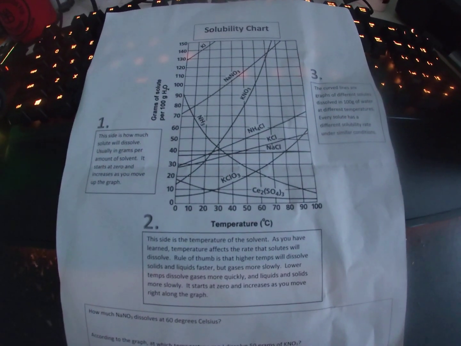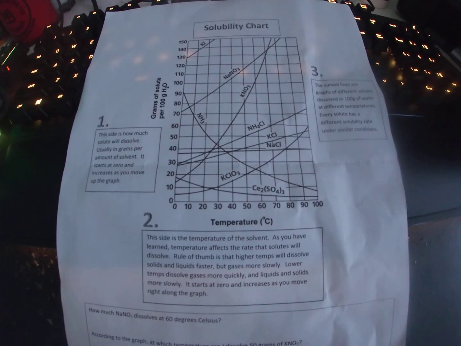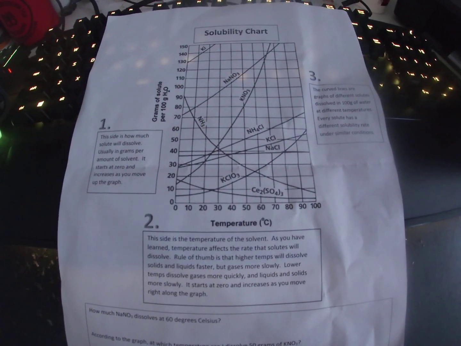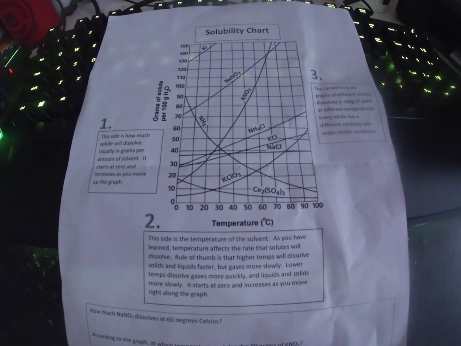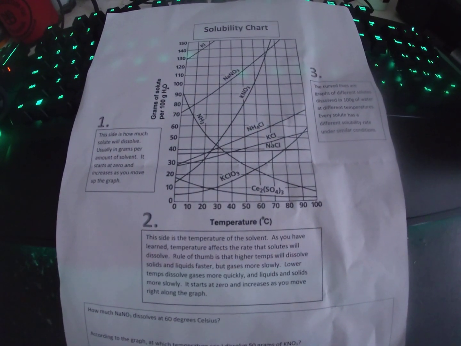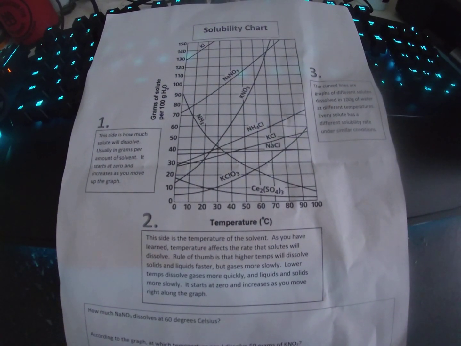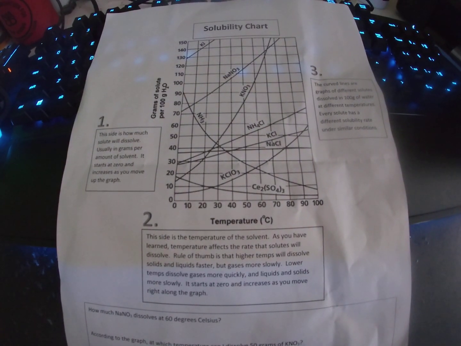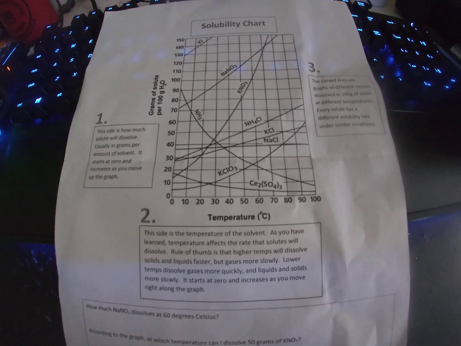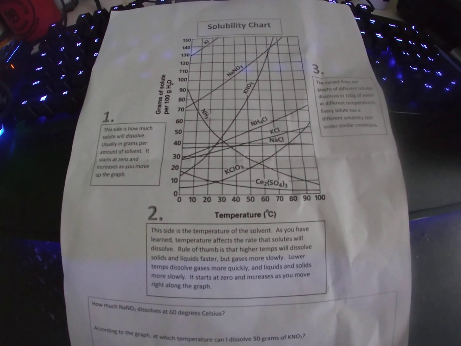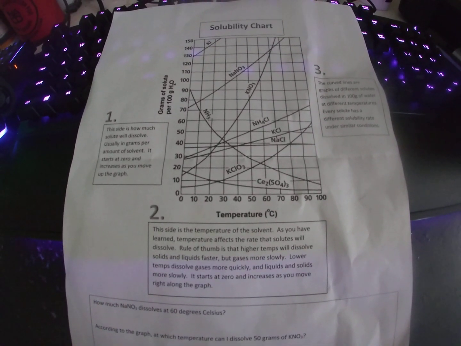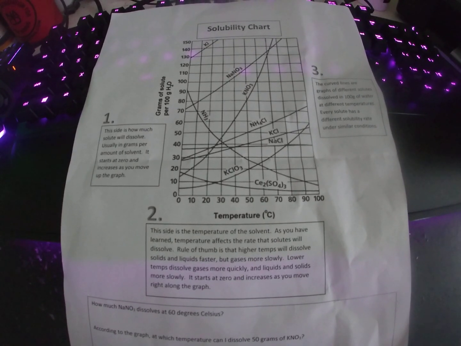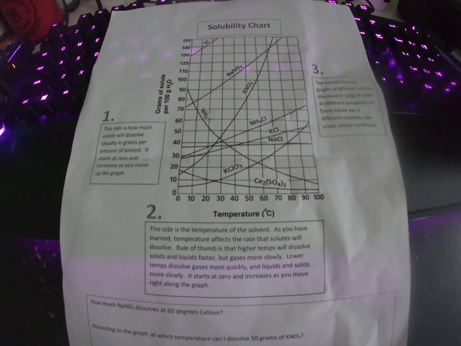Hey guys, it's been brought to my attention that there's some confusion about how to read a solubility chart. So I wanted to cut a quick little video to break it down for you and give you the information to help you address these questions successfully on the quiz. I know just looking at this, a bunch of lines, a big chart, it can seem a little bit daunting, but let's simplify that a little bit.